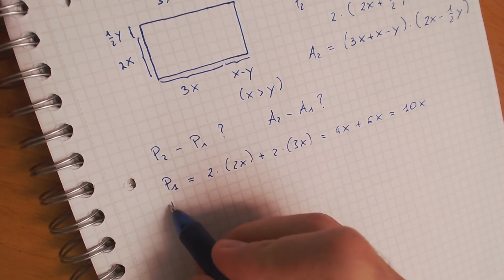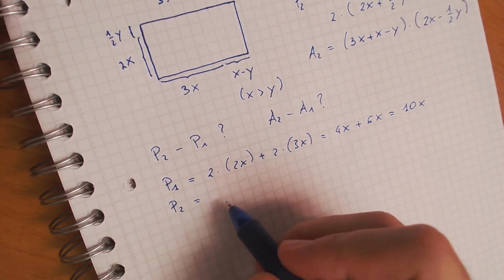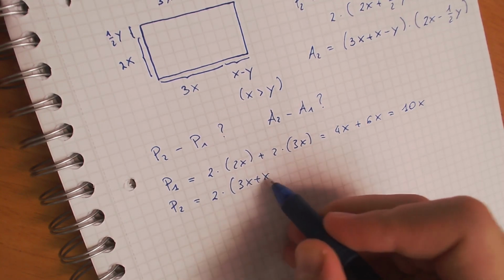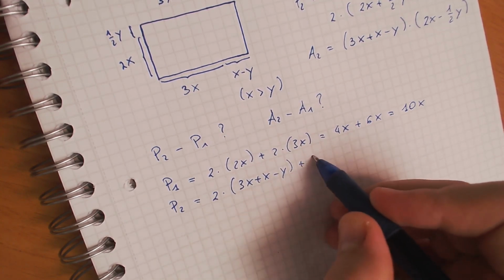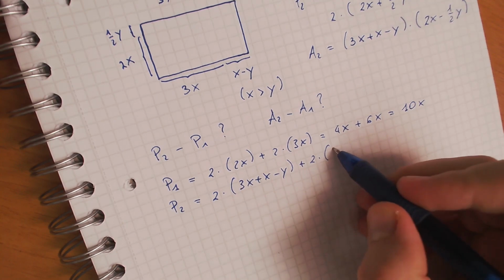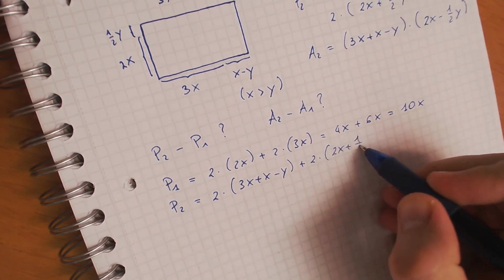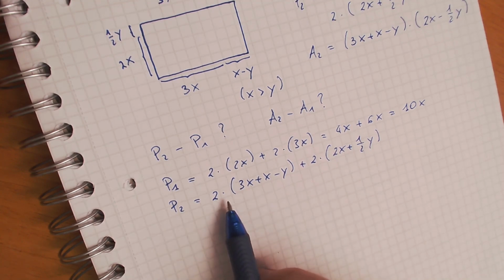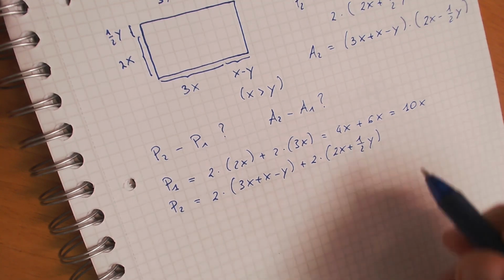The second perimeter, P2, is given by 2 times the first side plus 2 times the second side.